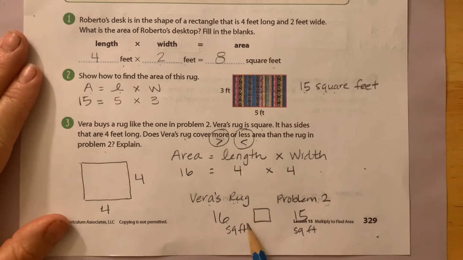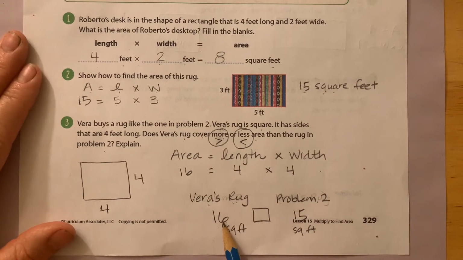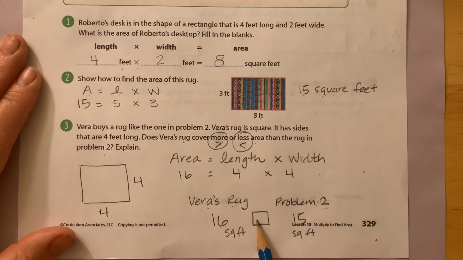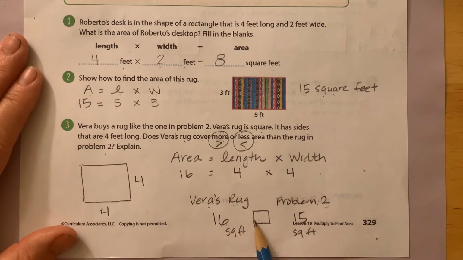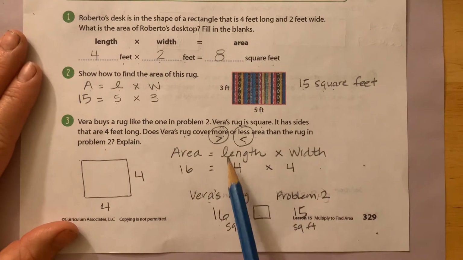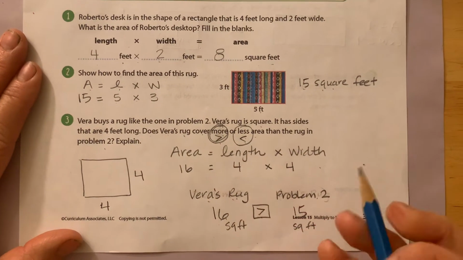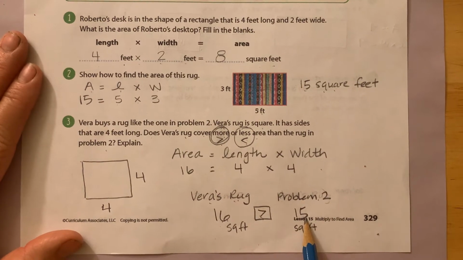Am I going to say more than or less than? Vera's rug is more than, since 16 is larger than 15, so I'm going to use the greater than sign. 16 is greater than 15.